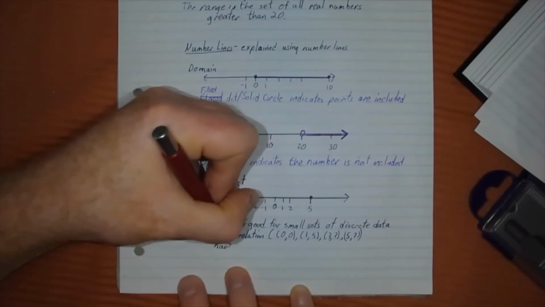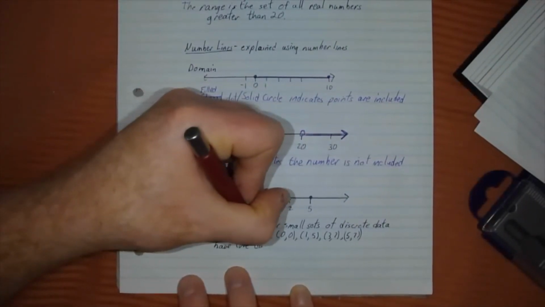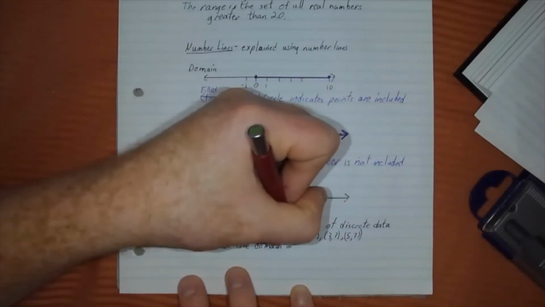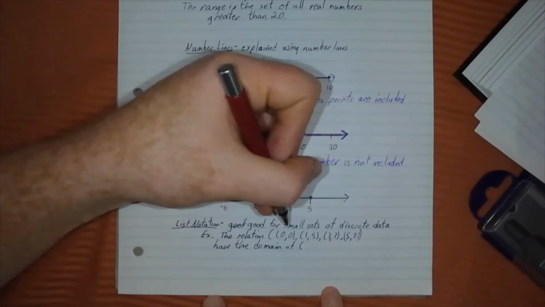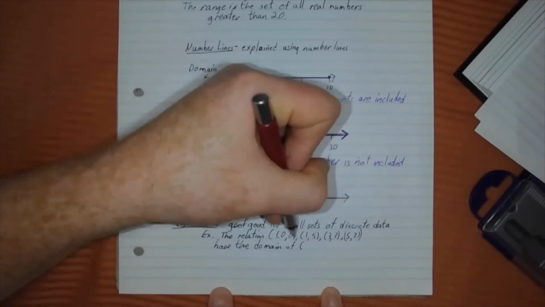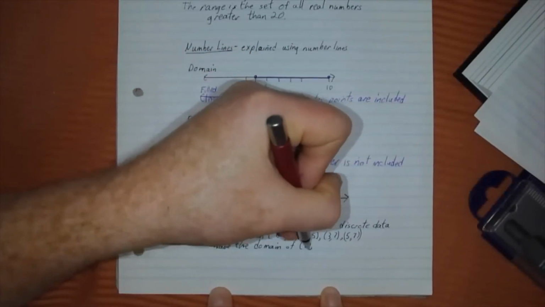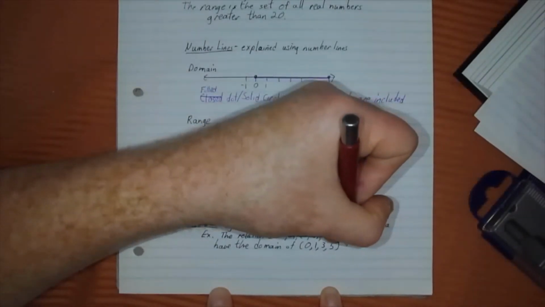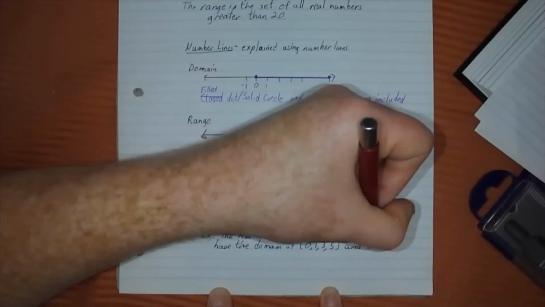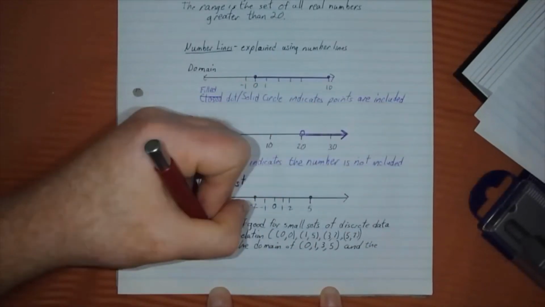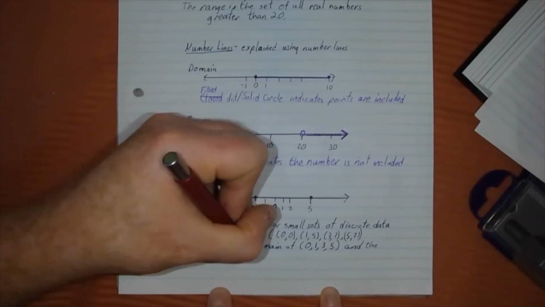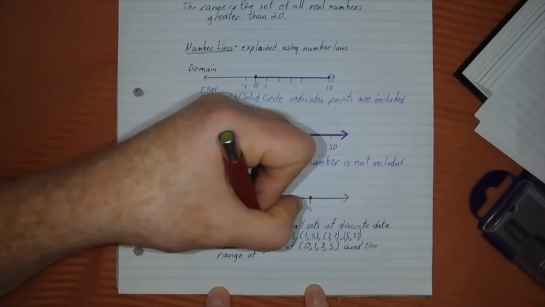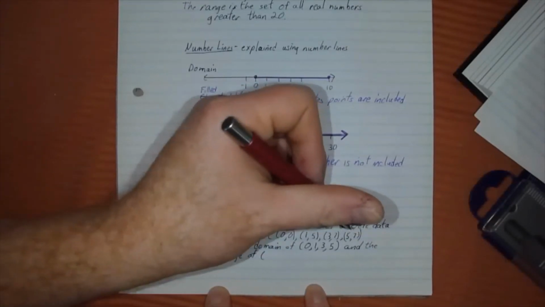Have the domain of the x values in the ordered pairs, the first numbers, 0, 1, 3, and 5. And the range, take the distinct numbers, you don't need to be repetitive, so 0, 5, 7.